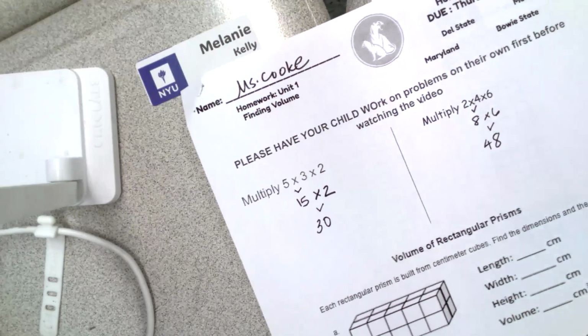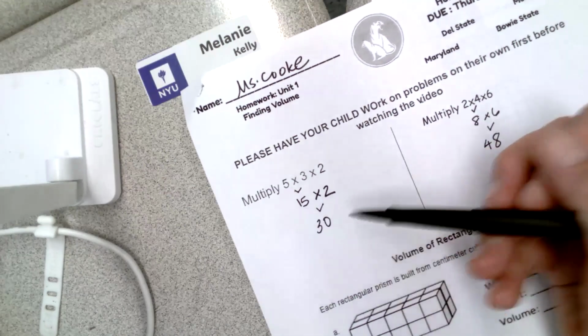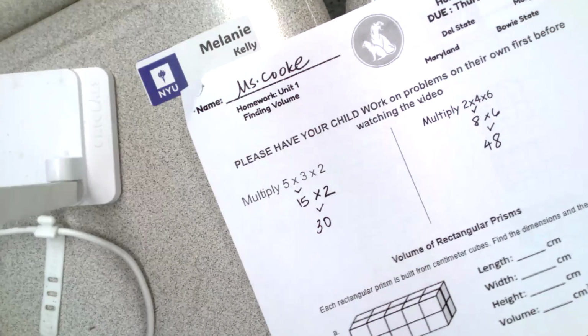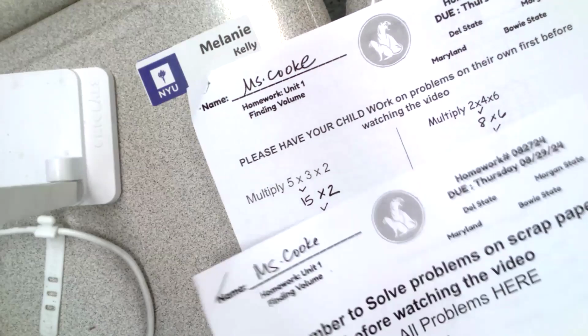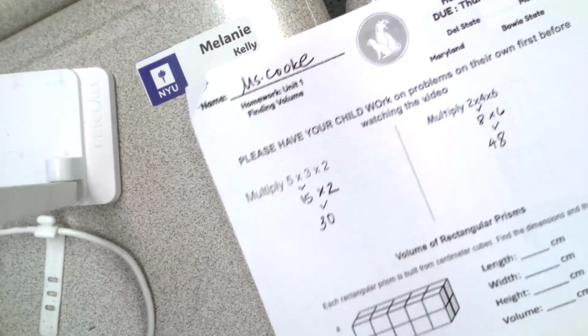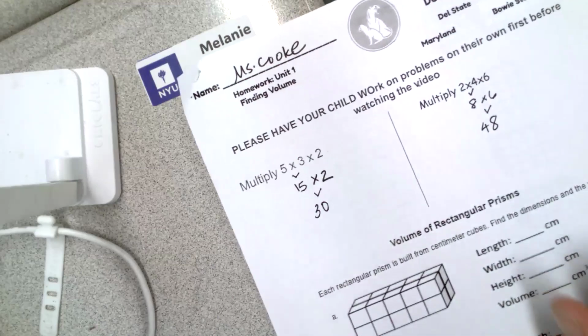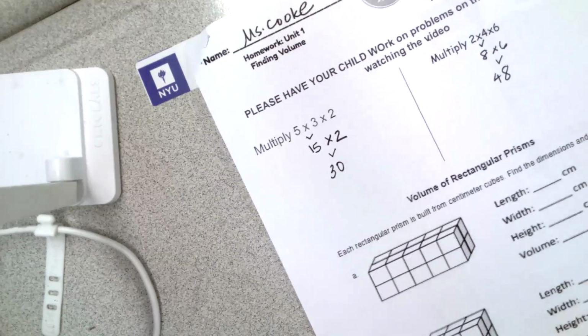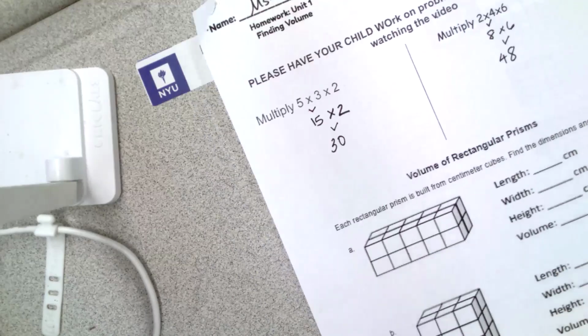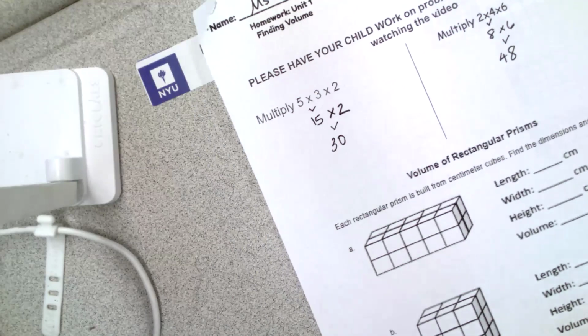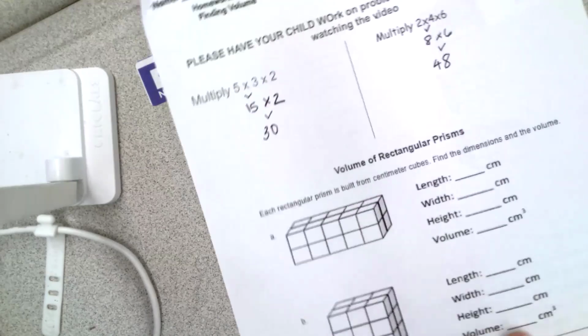All right. I'm interested to see how you originally solved these because you'll bring both papers in. Your name is on both, and you'll turn them both in. All right, let's get started on some volume. Really awesome job with your structures today in class. I was really impressed by your recognition of the rectangular prism, and it was really hard to find volume when we were looking at those irregular figures. So let's dive into some rectangular prisms.